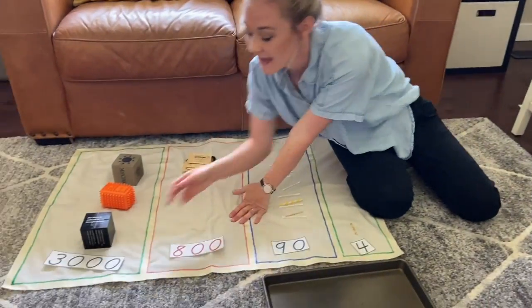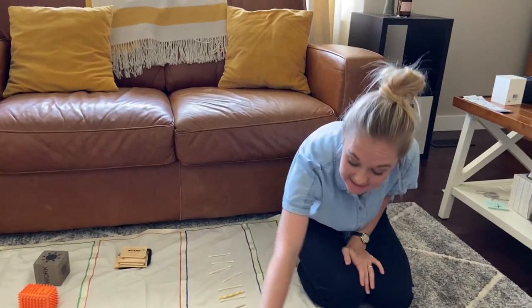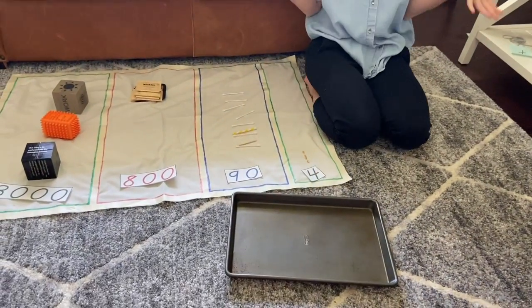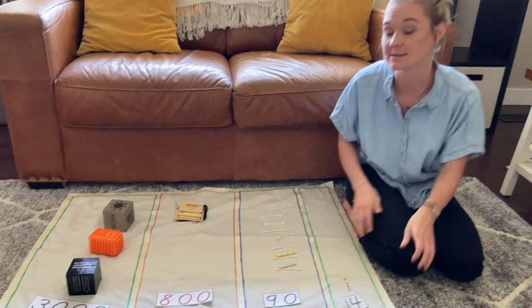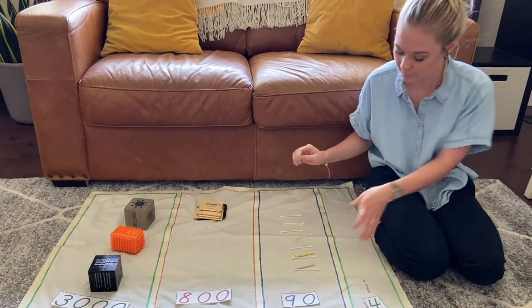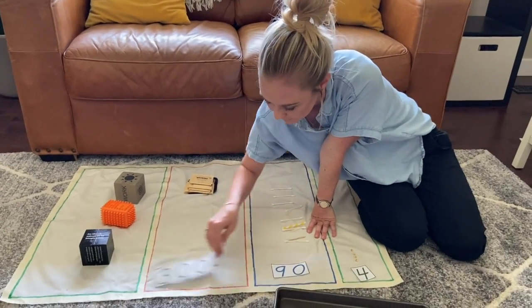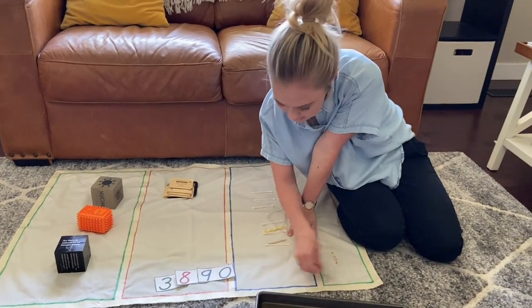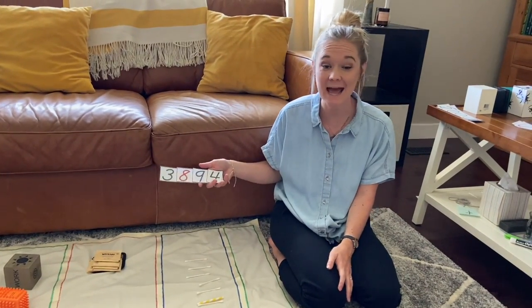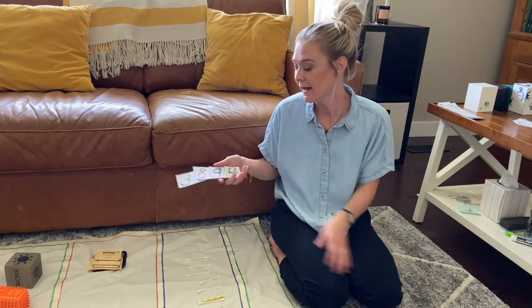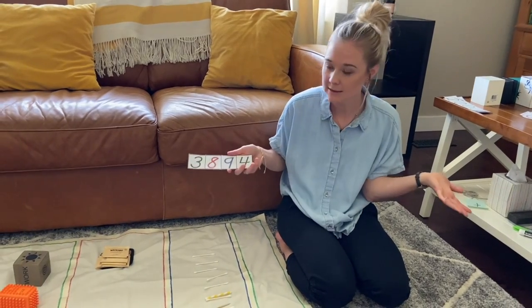So that gigantic mess that was on our tray that we weren't able to tell what that number was, now that we've cleaned it up and done some exchanging, we know what the number was. So if we cover up our zeros, we'll be able to figure it out. We had 3,894. Wow. And then we'll compare that to the guesses that we made.